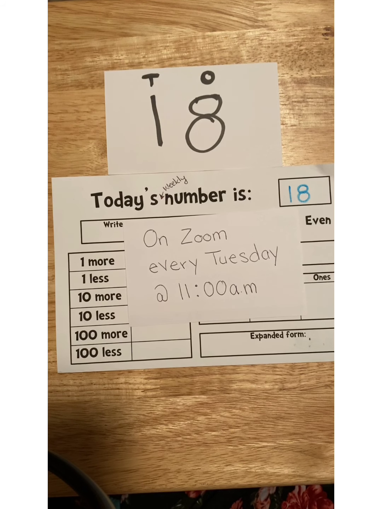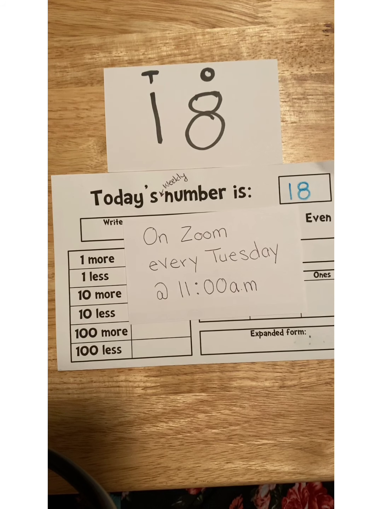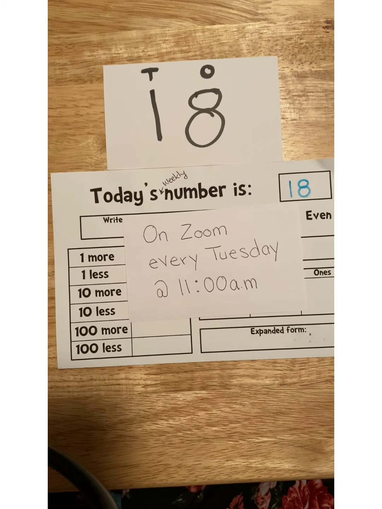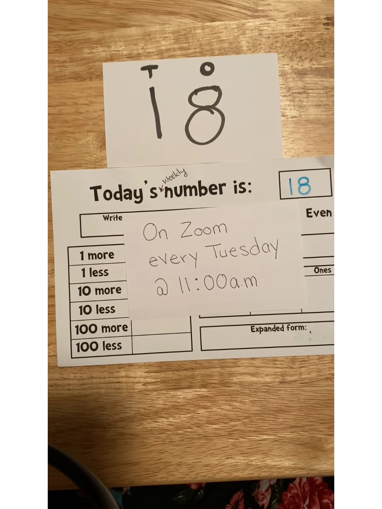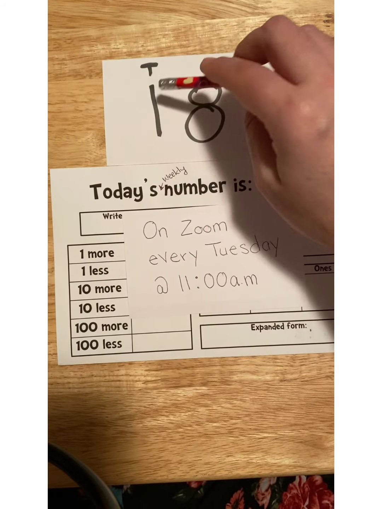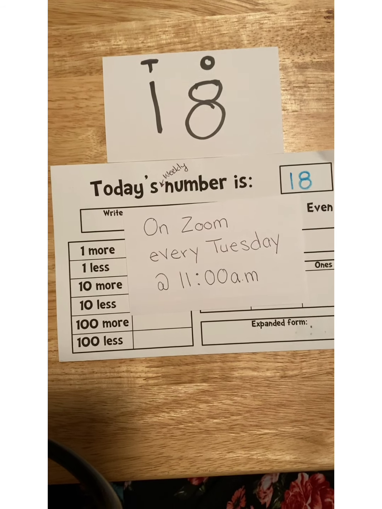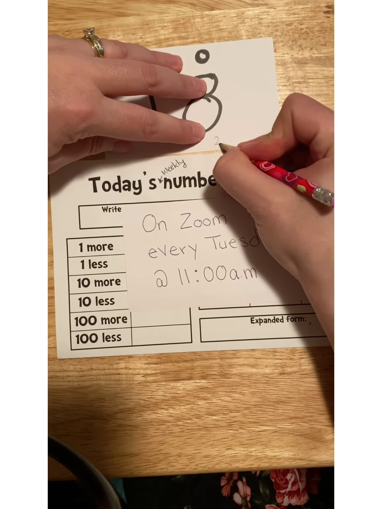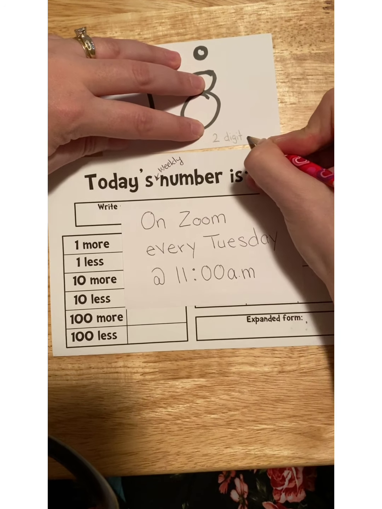If you see, there are how many digits? How many digits do you see in the number 18? Okay, very good. There are 2 digits in the number 18. Each number is a digit. So the number 18 is a 2-digit number. Okay, let's write that down. 2-digit number.